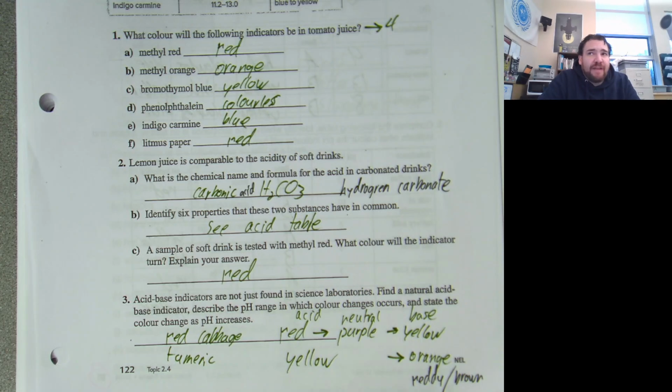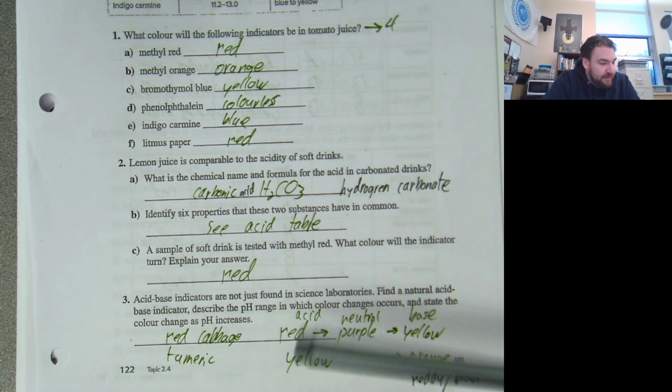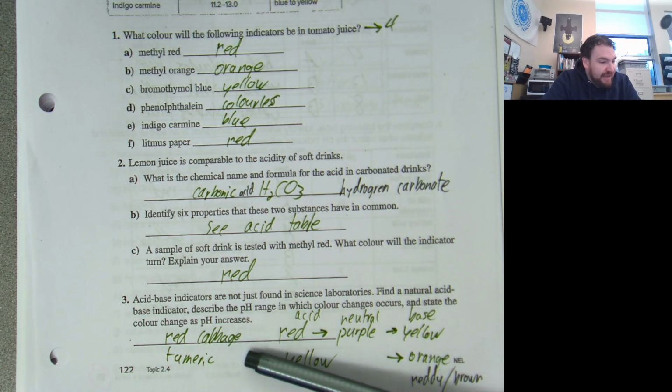And there was a bunch more on that list. I think there were 5 or 6 other things that you could have included. Did anyone find a natural acid-base indicator other than red cabbage or turmeric? Did anyone do their homework? Shame. Come on, guys. Or maybe you all found the same ones I did.